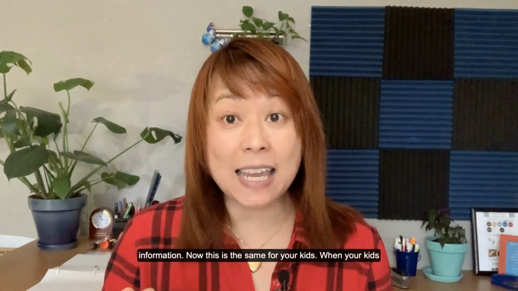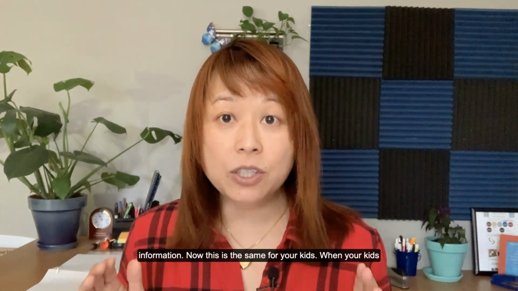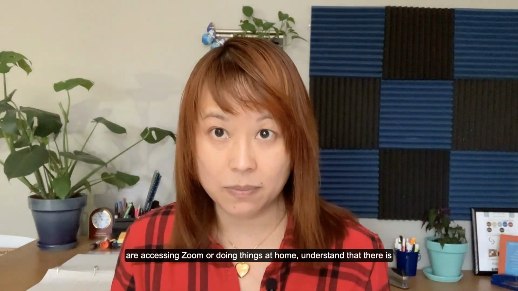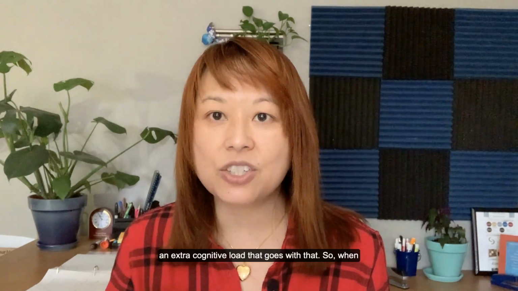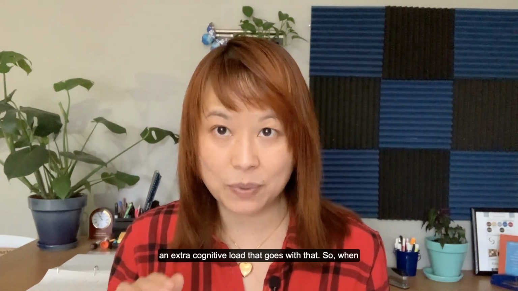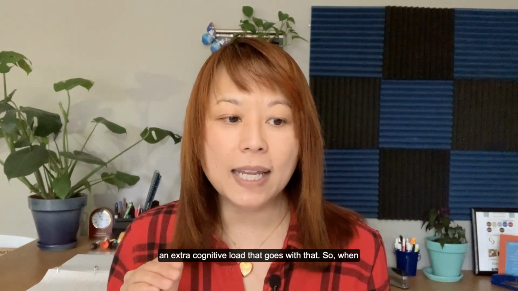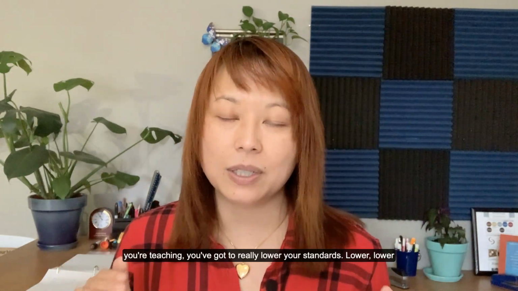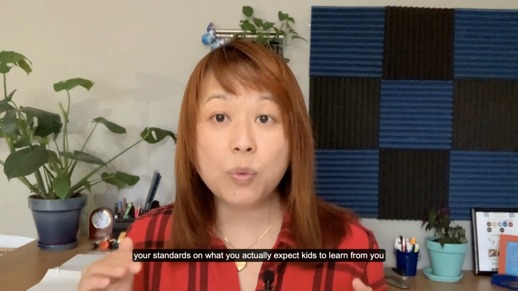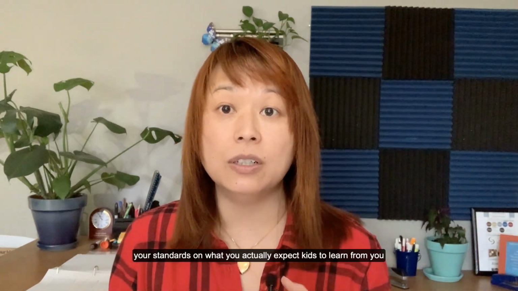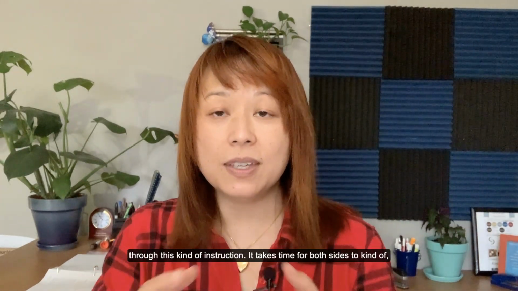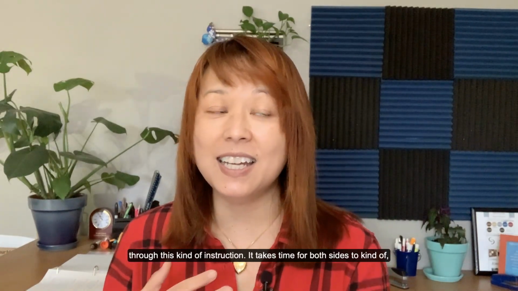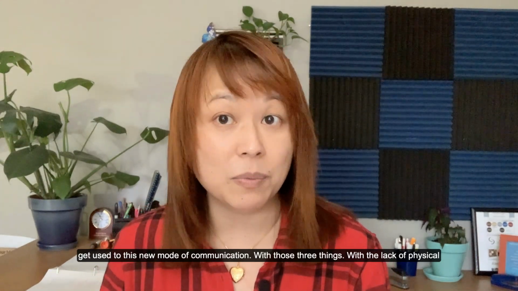Now, this is the same for your kids. When your kids are accessing Zoom or doing things at home, understand that there is an extra cognitive load that goes with that. So when you're teaching, you've got to really lower your standards on what you actually expect kids to learn from you through this kind of instruction. It takes time for both sides to kind of get used to this new mode of communication.